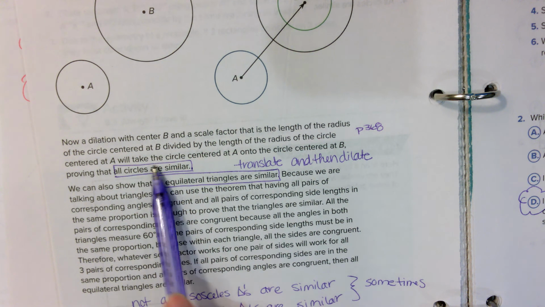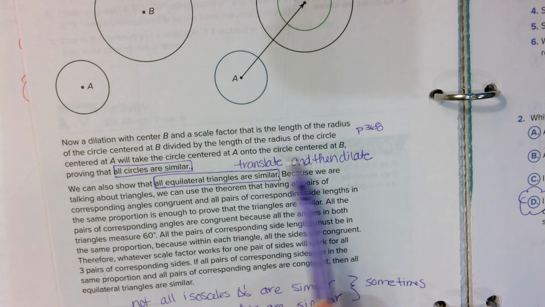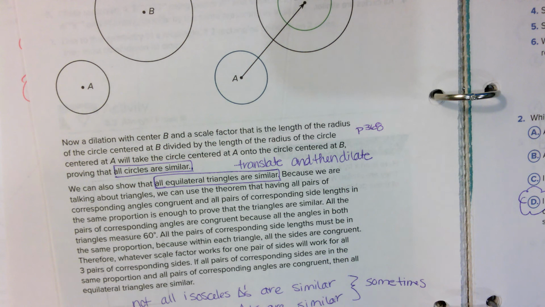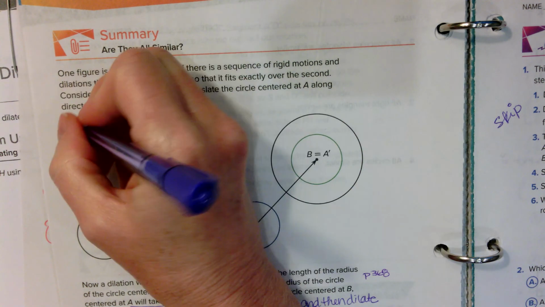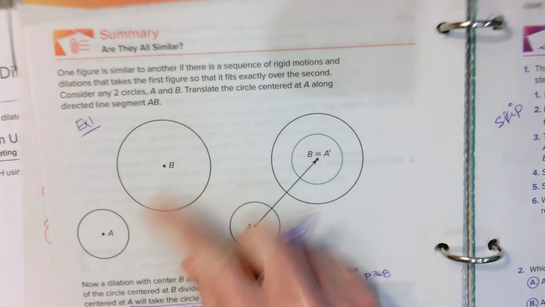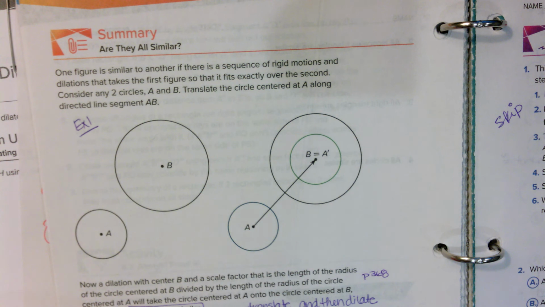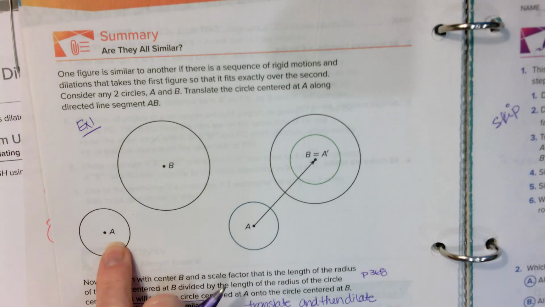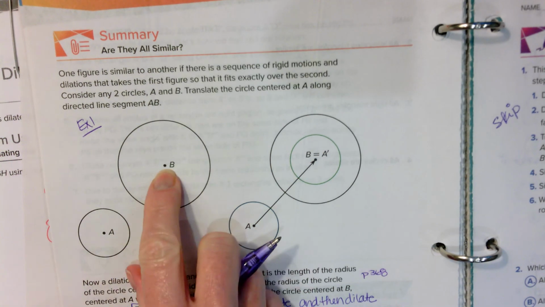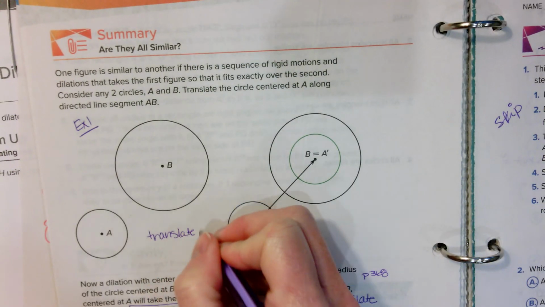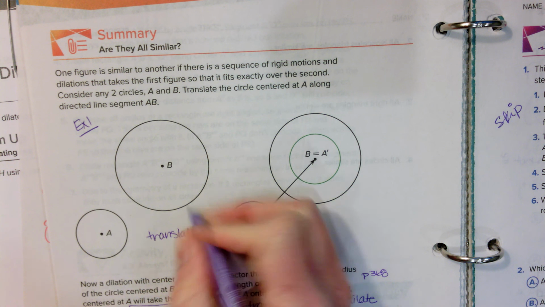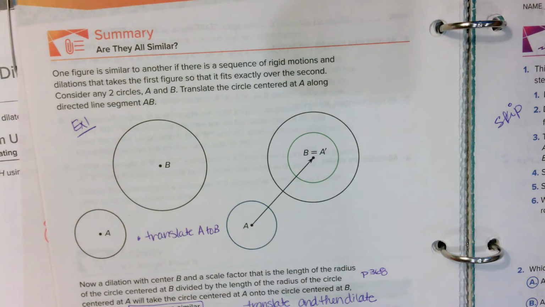So both of these geometric figures allow you to translate and then dilate, and the figure is going to always line up. So let's talk about why that happens. So up here, we begin our example with just circle A and B. So I can translate circle A to B. So basically, I'm going to slide my circle A.